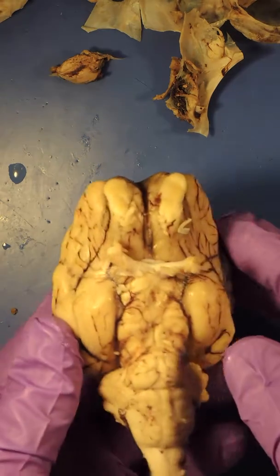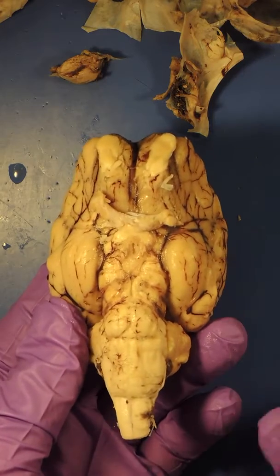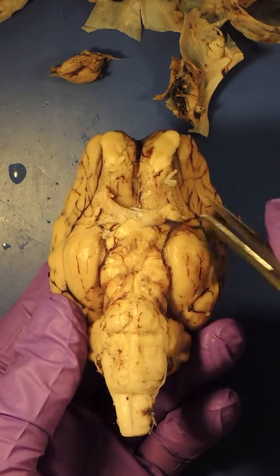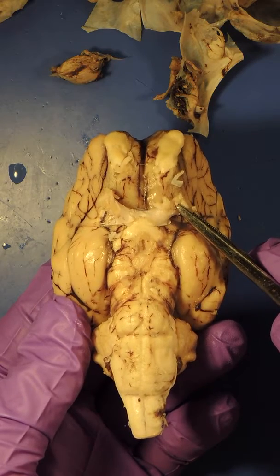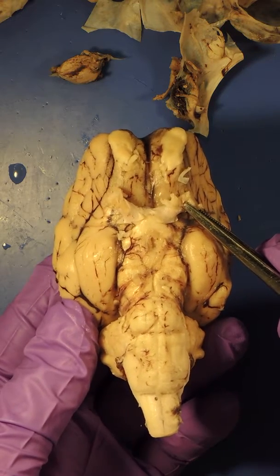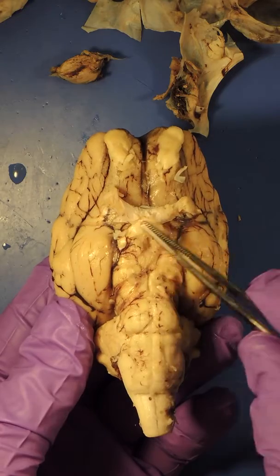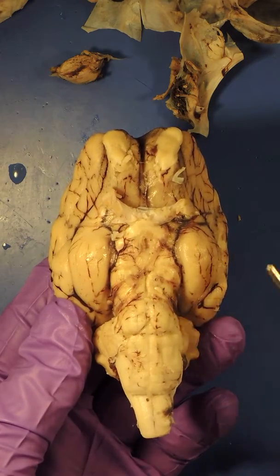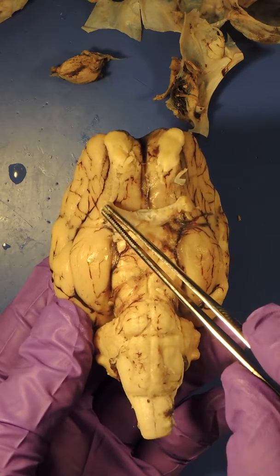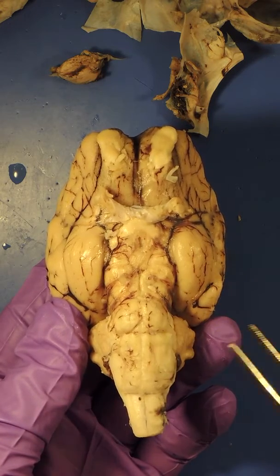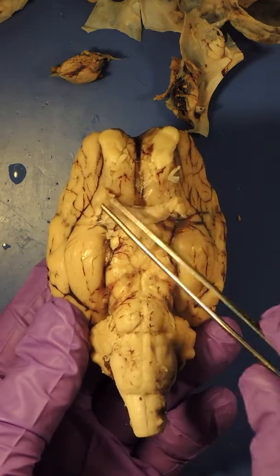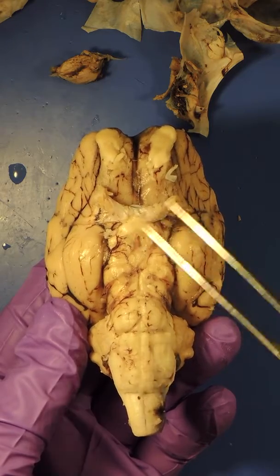Then if we flip it over and have a look at the inferior surface, we've got the optic nerves. This would be the optic nerve going to the left eye, which goes back into the right side of the brain. And this optic nerve would be connected to the right eye, and it goes back through the optic chiasma into the left side of the brain. So optic nerves, optic chiasma.